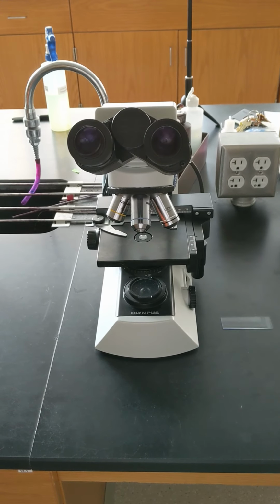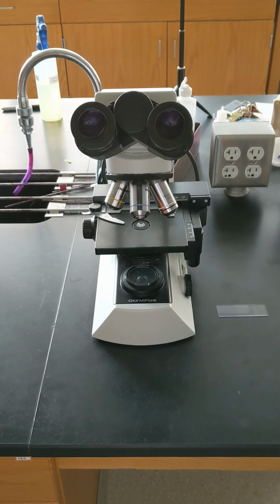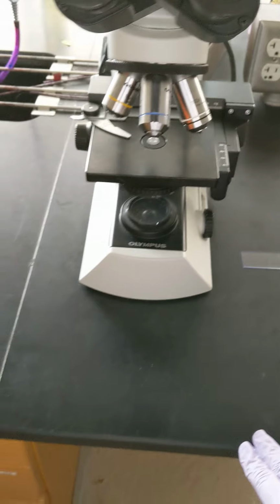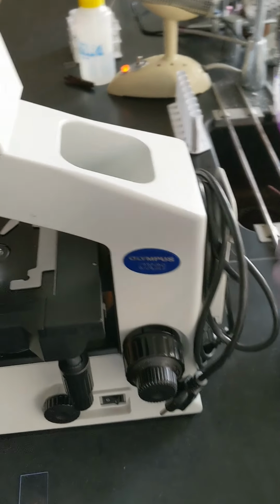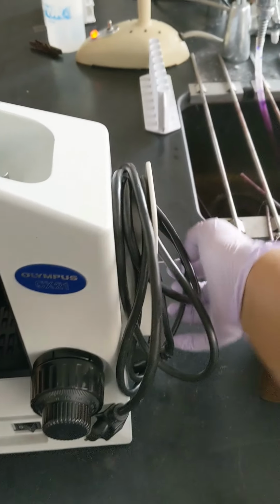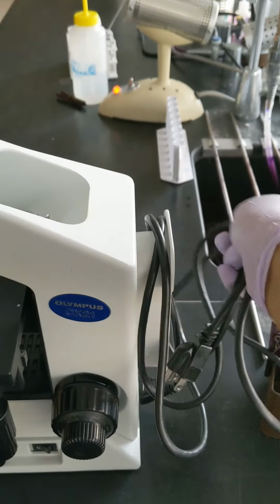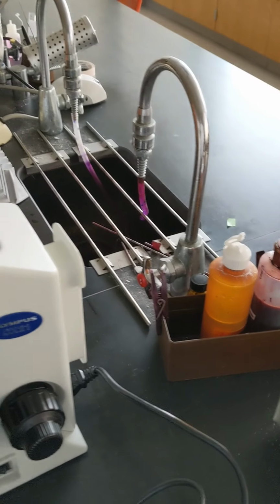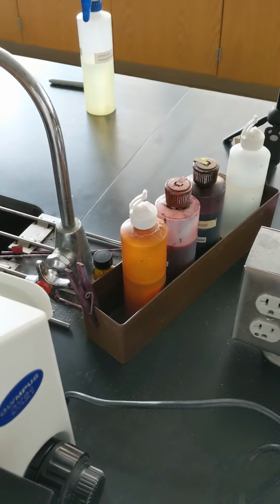In this video, I will show you the parts of the microscope. When you place the microscope on the table, make sure that it is at least 4 inches away from the edge of the table. You should unwrap the cord completely before plugging it in. The cord should be away from the sink. Then you plug it in.